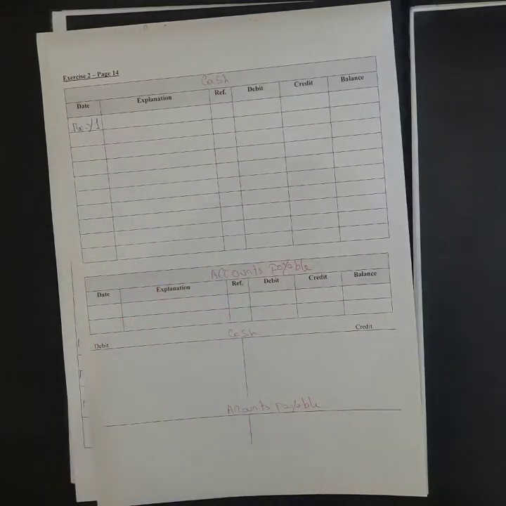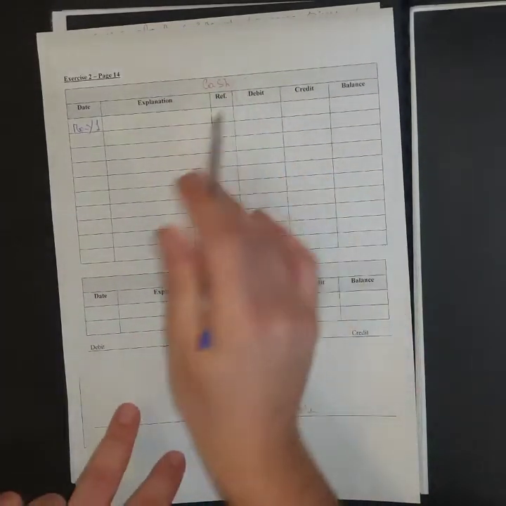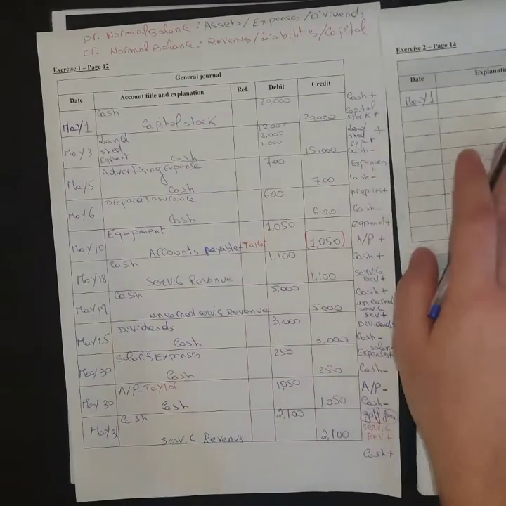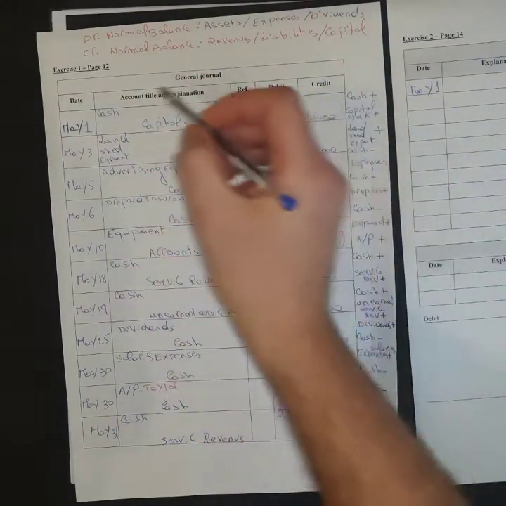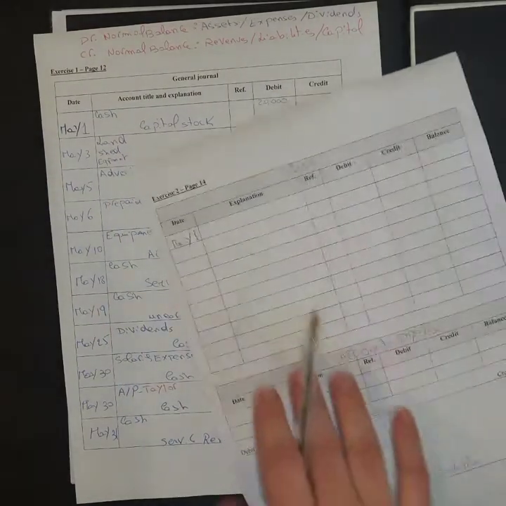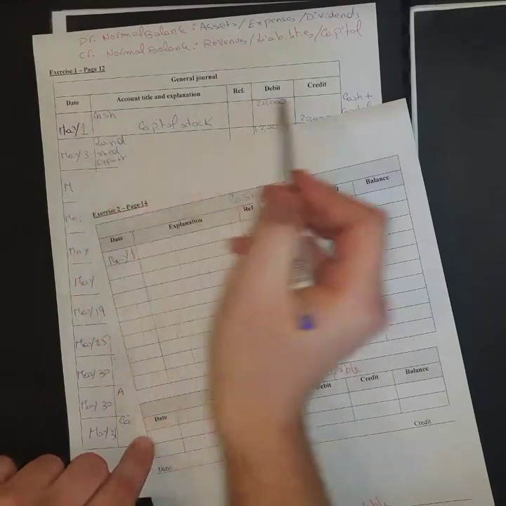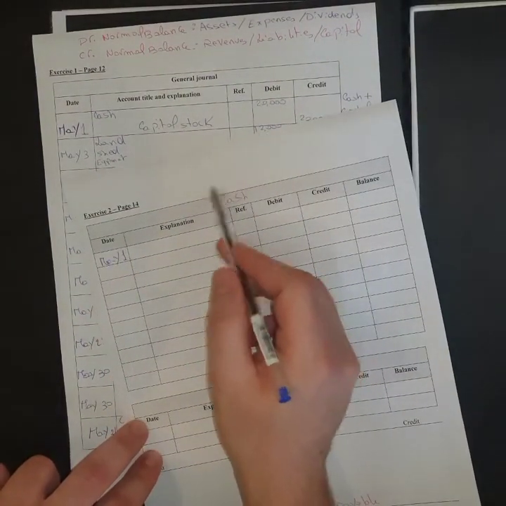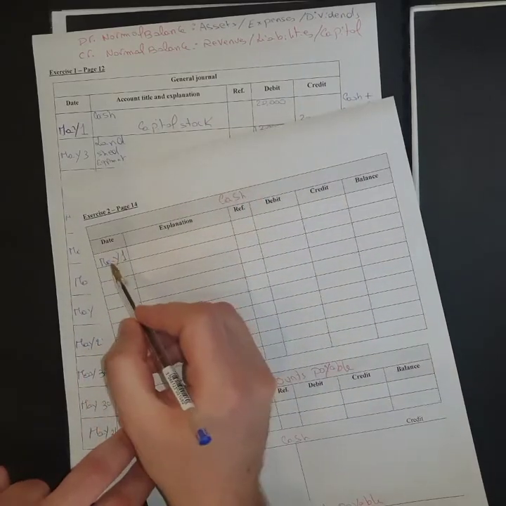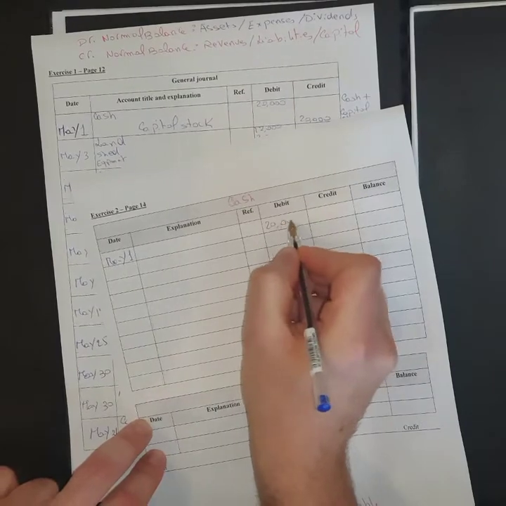Let's post the amounts from the general journal to the cash account. We start by looking to the general journal. Which date did the cash account appear? So we start by May 1. On May 1, we have cash and debit. So we record May 1 in the cash schedule. Since the cash was in debit, we record the 20 in debit.